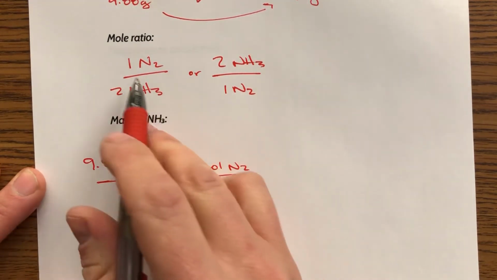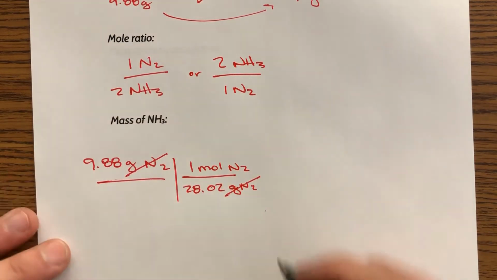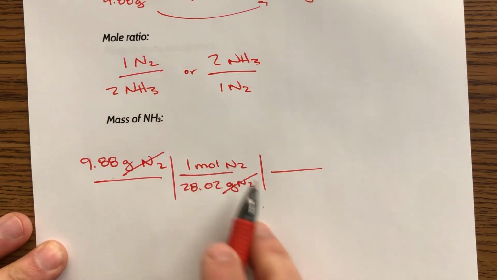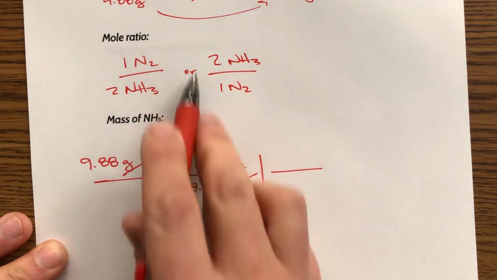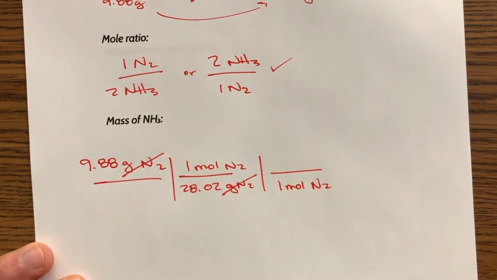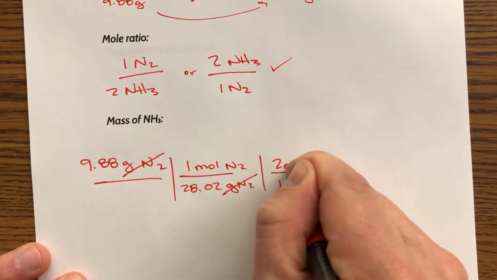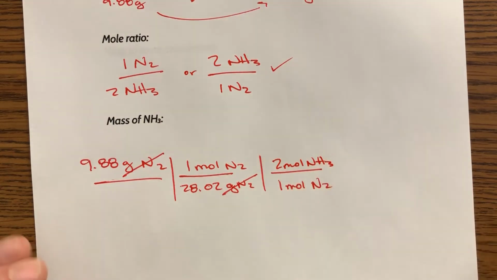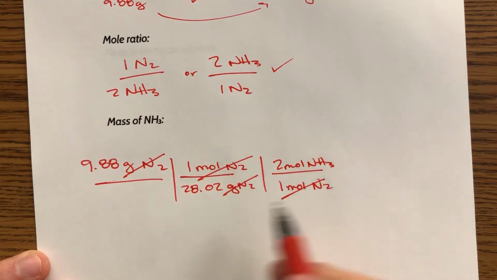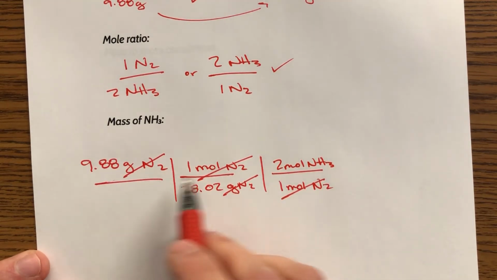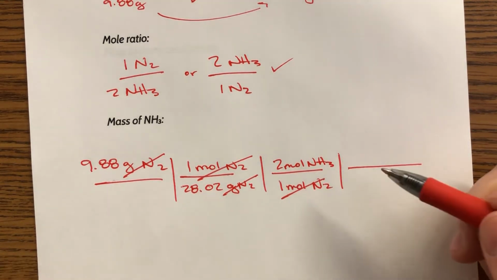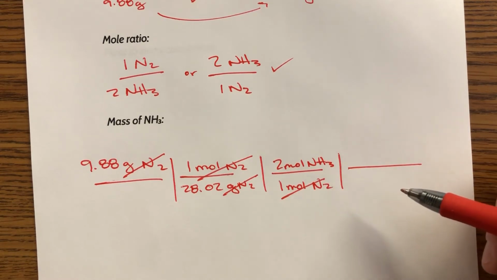Now we can use our mole ratio of 1 mole of N2 versus 2 moles of NH3. So if we write it out down here, which one am I going to use? Because N2 is at the top, we need to cancel N2, so we're probably going to use this one right here. All right, so I'm going to have 1 mole of N2 per 2 moles of NH3. All right, so I'm going to cross these out. So we used our mole ratio, okay? We're slowly working our way across. We converted our original mass into moles, and then we compared it to our mole ratio. And now we're going to take our mole ratio and we're going to convert it back into grams.